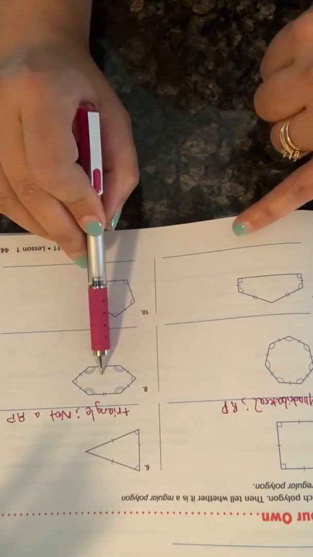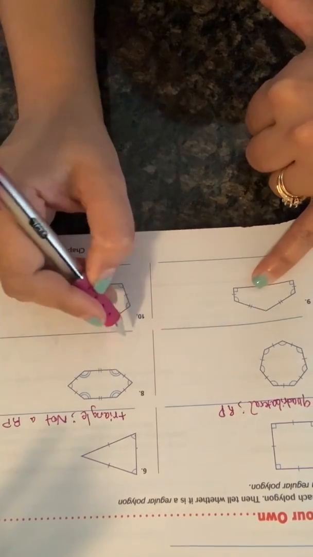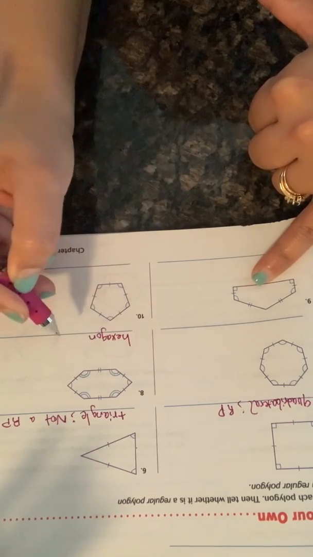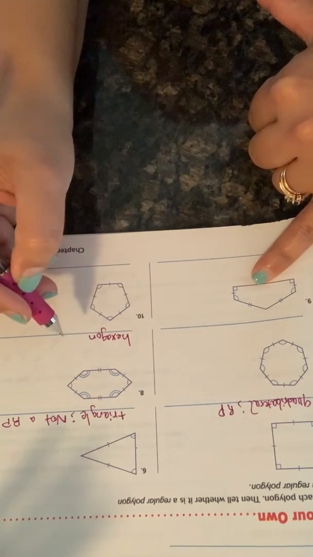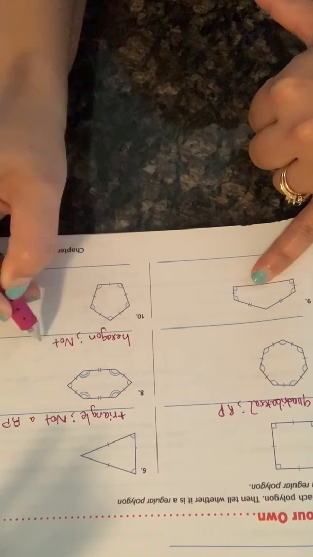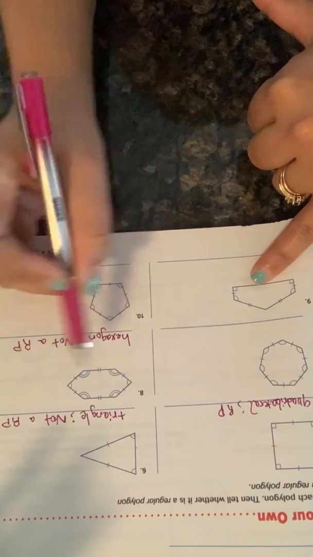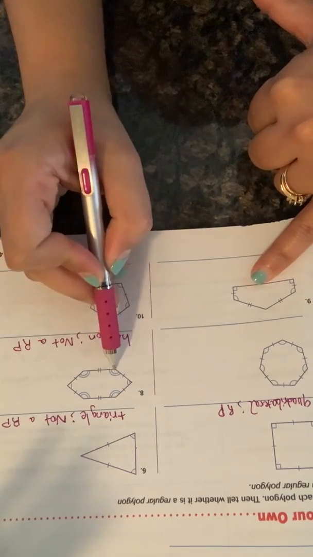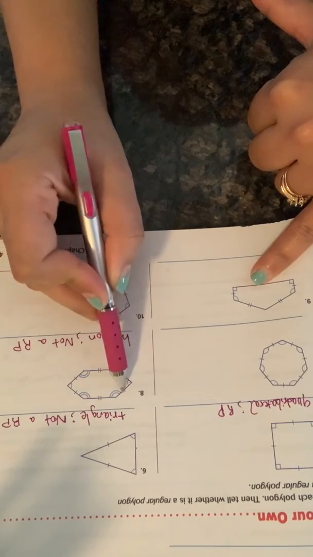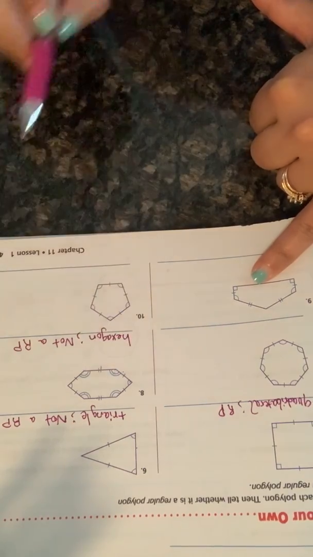This one here is a hexagon. Remember what a hexagon is? A hexagon is a polygon that has 6 sides. And this hexagon is not a regular polygon because these angles are different from those angles. You see, these 4 are the same, but not these 2. And these sides are the same, but not those 2.